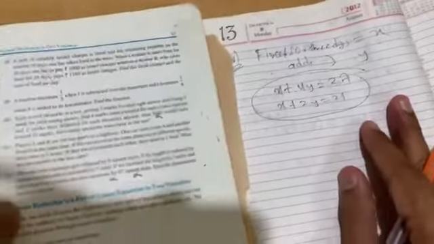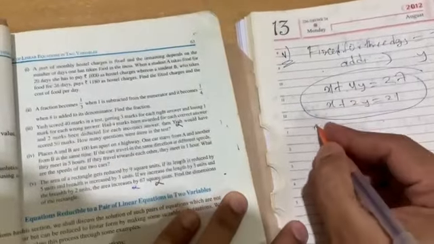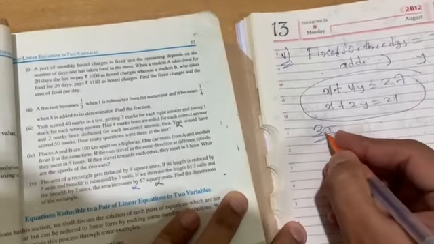3.5. Let us discuss the first equation of 3.5.